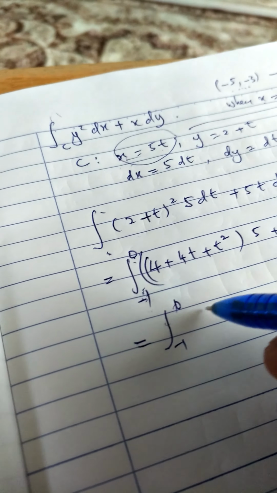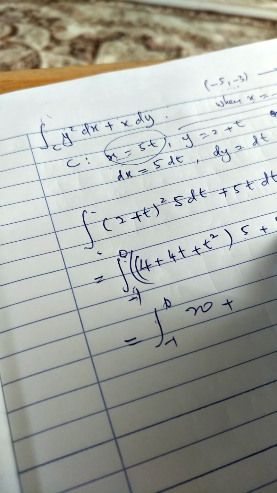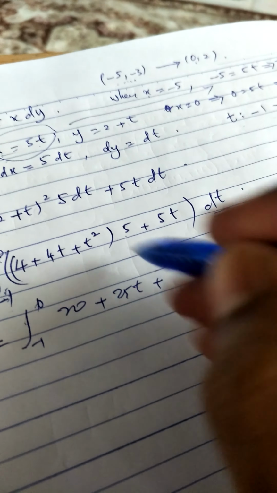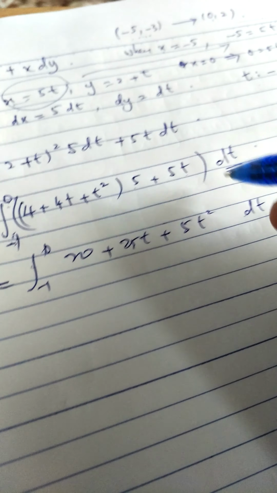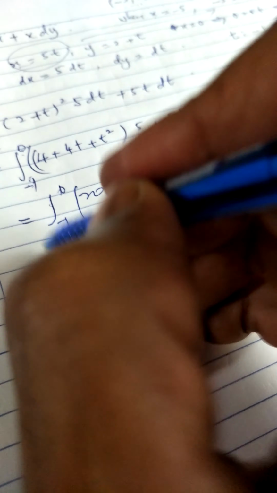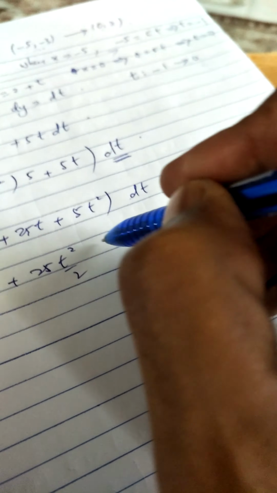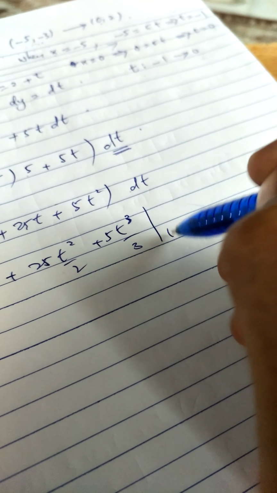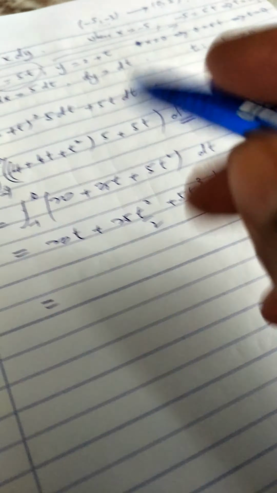-1 to 0. So we have 20 plus 5t, so we have 25t plus 5t squared dt. Okay, so that's equal to 20t plus 25t squared over 2 plus 5t cubed over 3, from -1 to 0, so that you have everything 0 there.